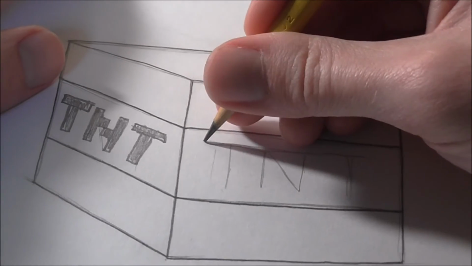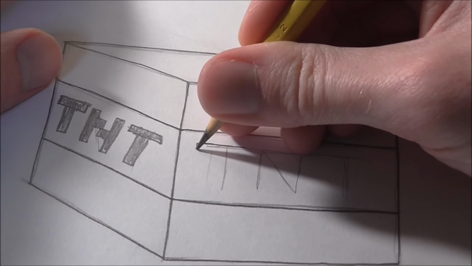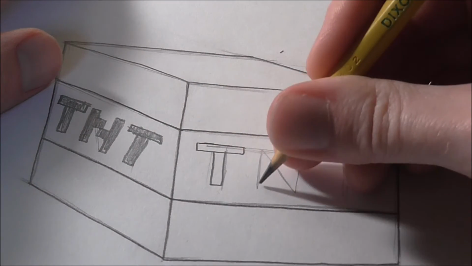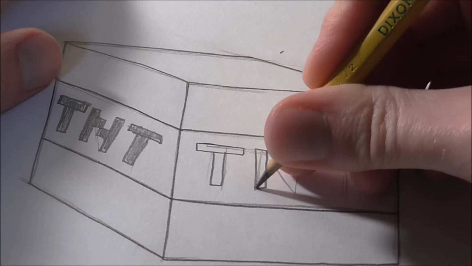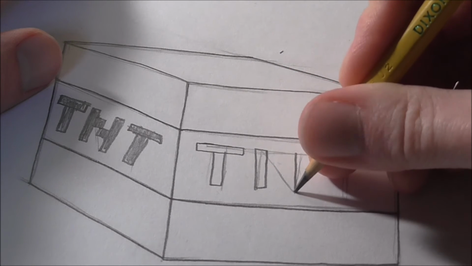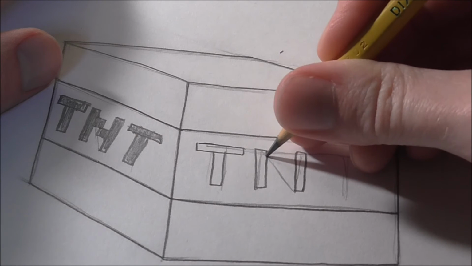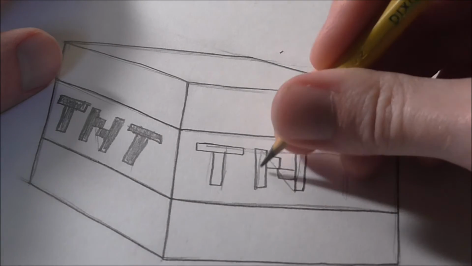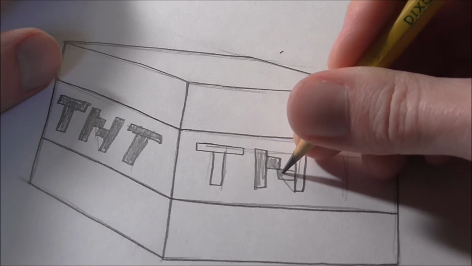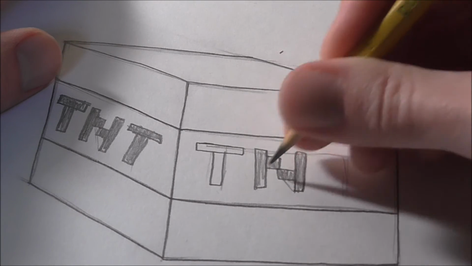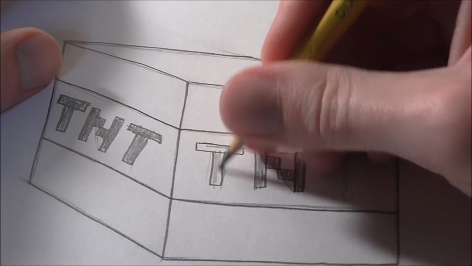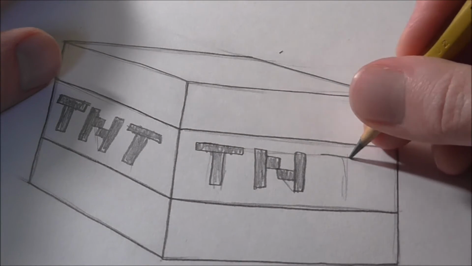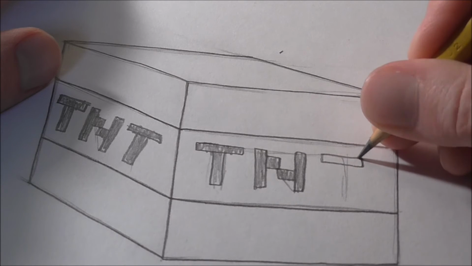Pop. This one's more head-on, so this one's a little bit easier. And then here we're going to get those two kind of rectangles, shade that in. Like that. And then we're going to get another T right here.